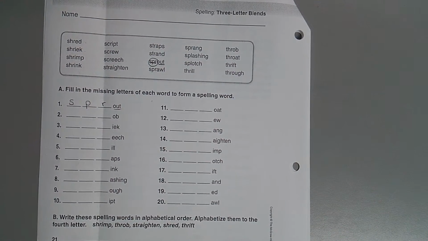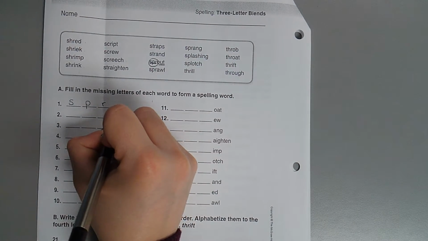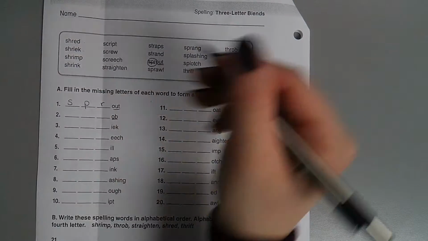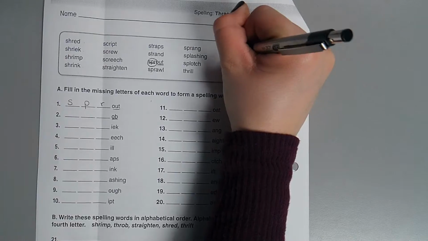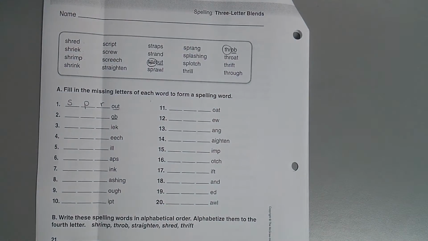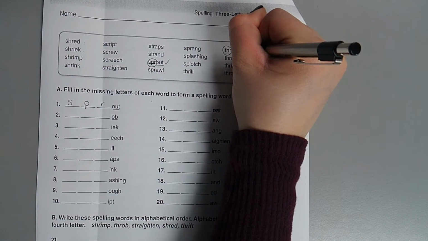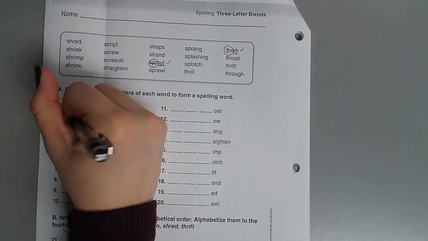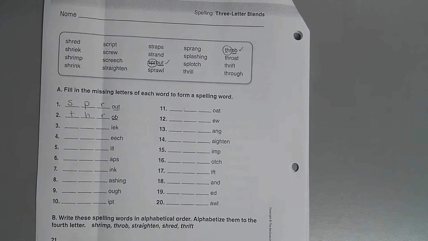For number 2, our ending is the letters O and B, ob. So if we look up, we can see that this word has OB, and then we have these 3 letters. The sound would be thr. So if we put them all together, throb would make that sound for our word throb.